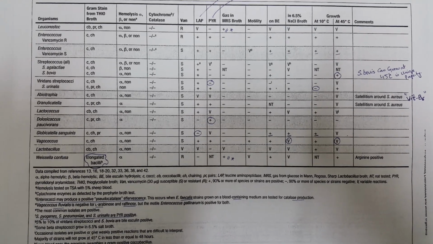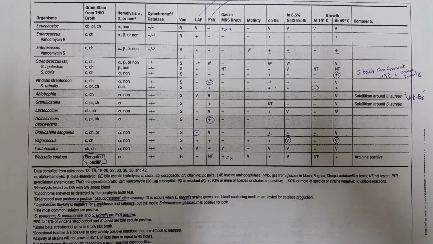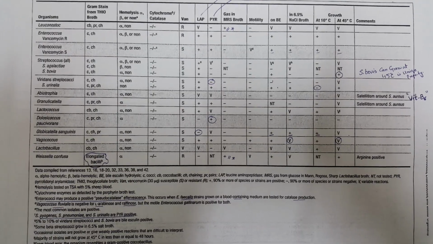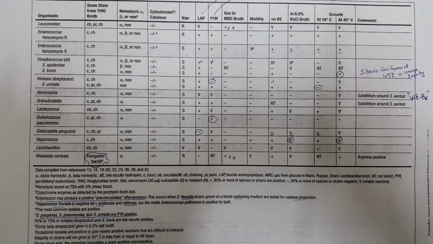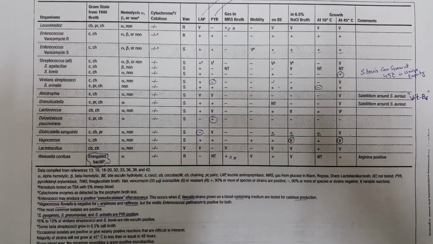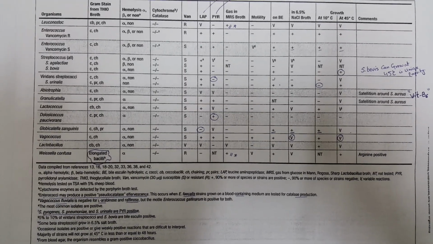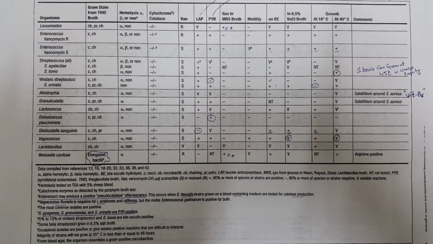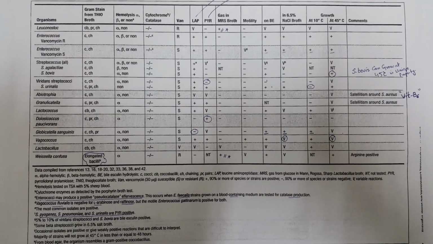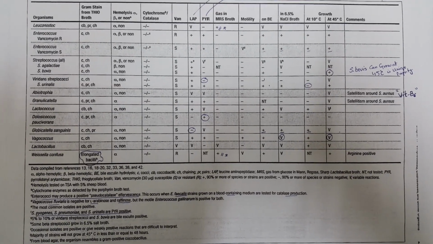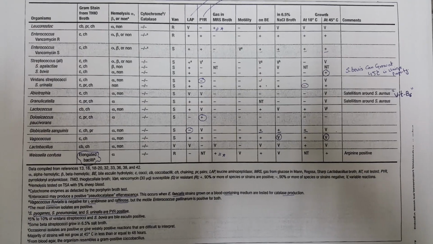In this chart, Abiotrophia and Granulicatella are two organisms in which both are positive for LAP and PYR, but both organisms require satellitism around Staphylococcus aureus, which is their media requirement, that is vitamin B6.